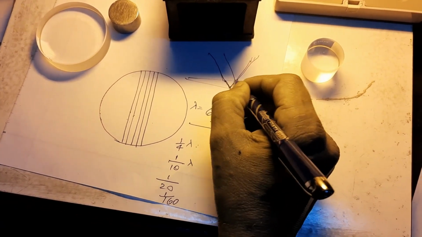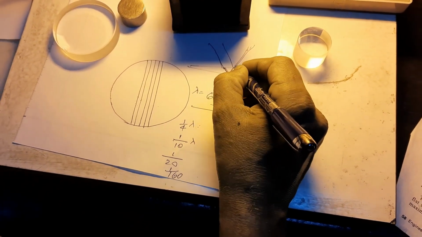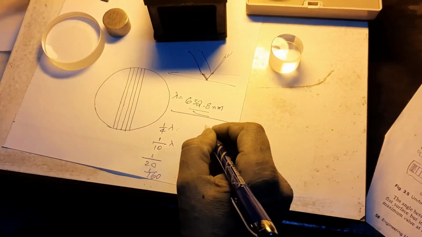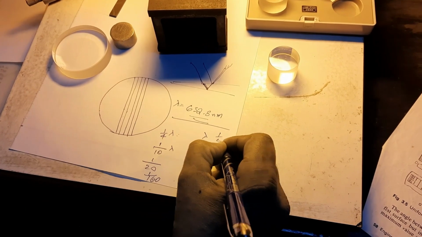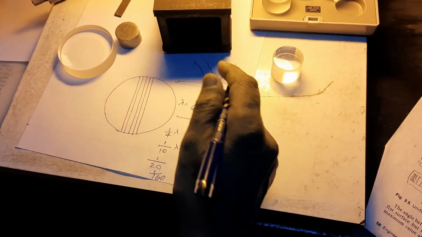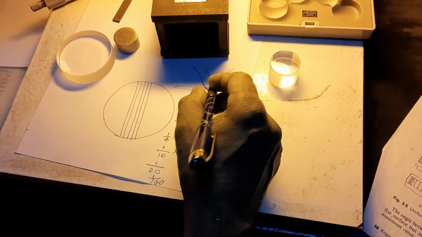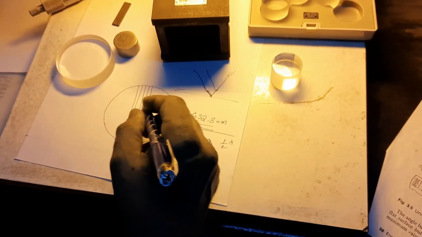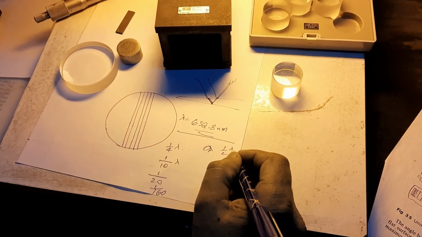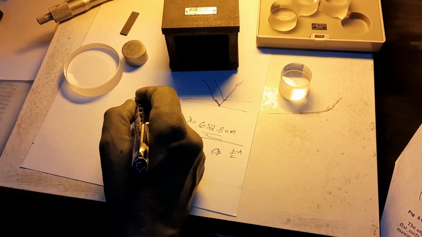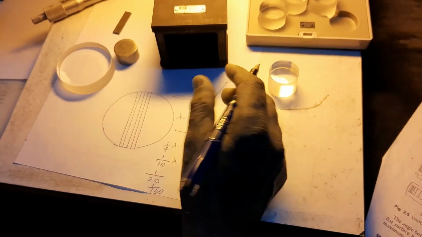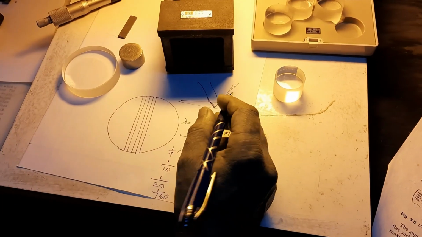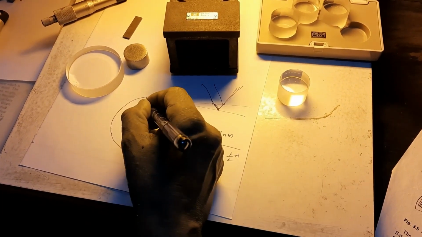There is a distance gap between this reflector and this reflector. If this gap is half wavelength of the light used, or multiples of half wavelength, we will get dark lines. Otherwise, at the full wavelength, we will get a bright line.